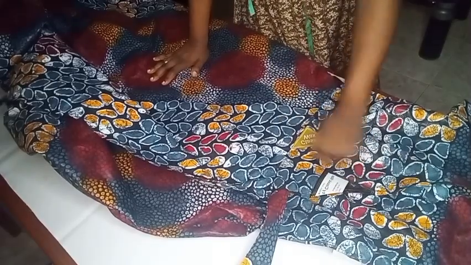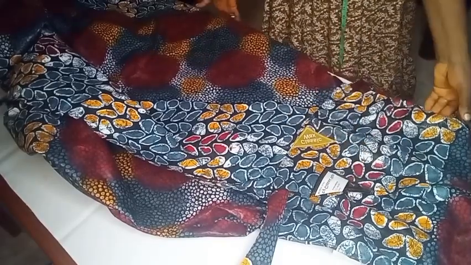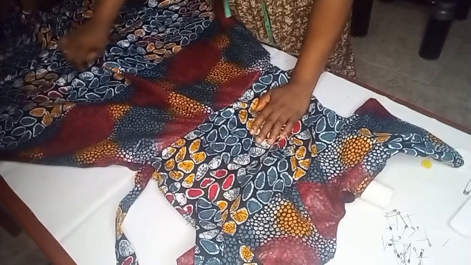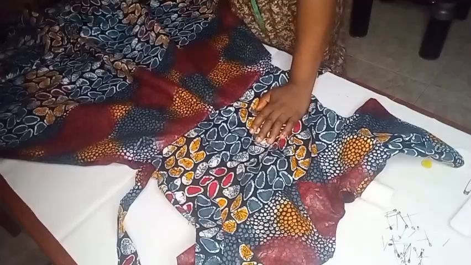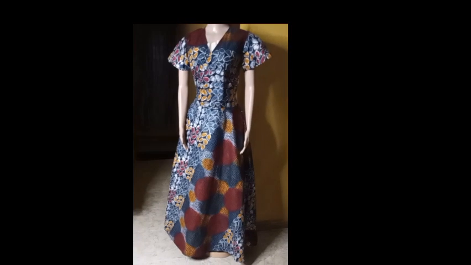So you can see our dress is ready. The next thing to do now is to iron the dress and remove all the labels that came with the dress. This is the back part where I pleated. You can see how good it is looking, and look at the clothes on the mannequin.